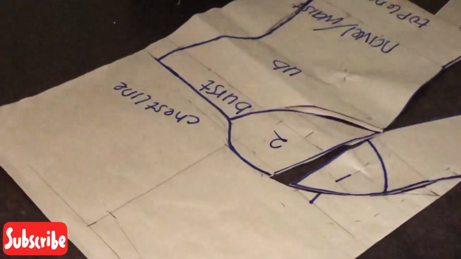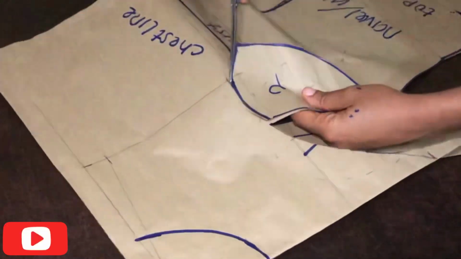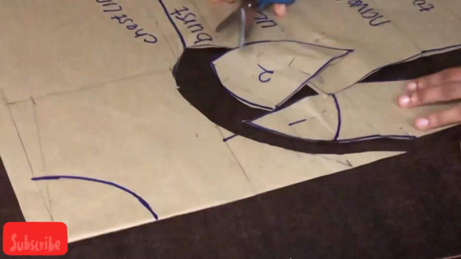I forgot to mark my cup area, so I'm just going to mark 1 and 2 and continue cutting my pattern.